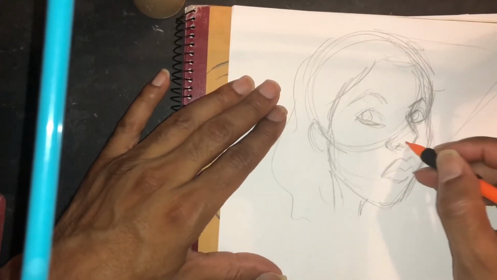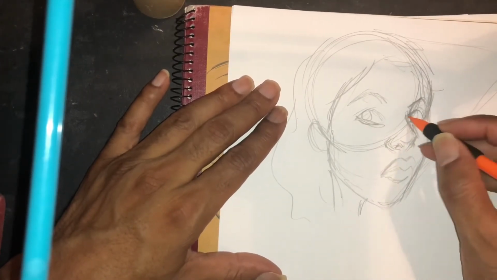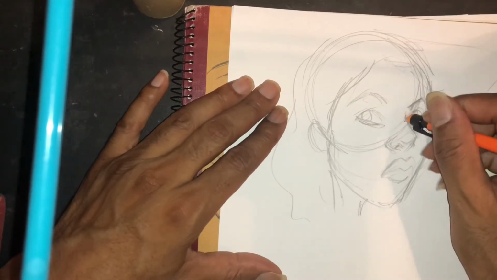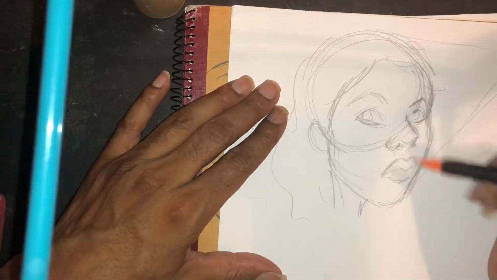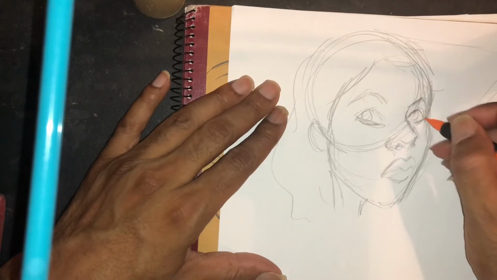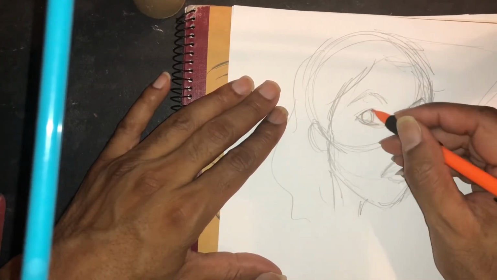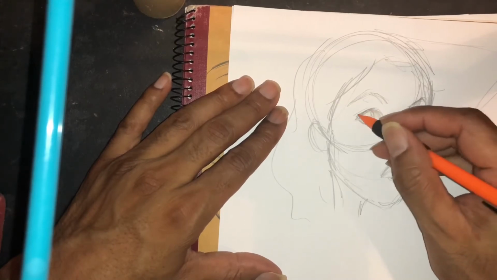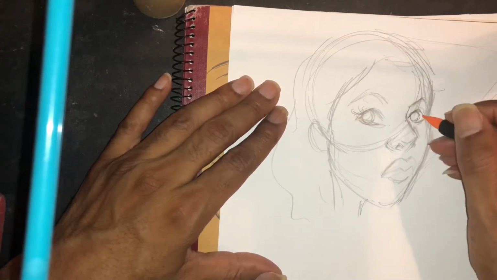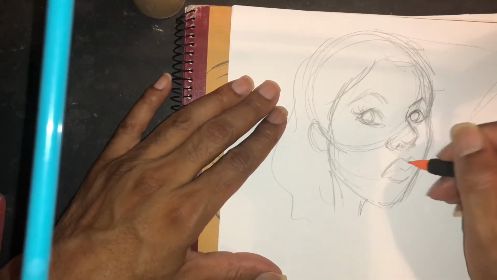Alright, so you're looking at it in distance with this eye right here. Sorry about the nose. This eye is smaller than this eye, because this eye seems to be a little bit closer to you, and this one's further away.